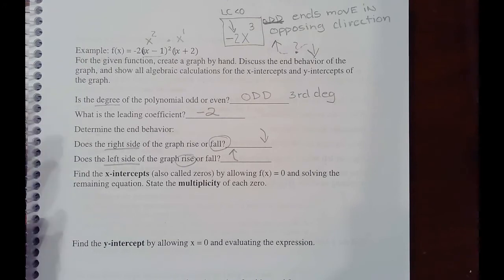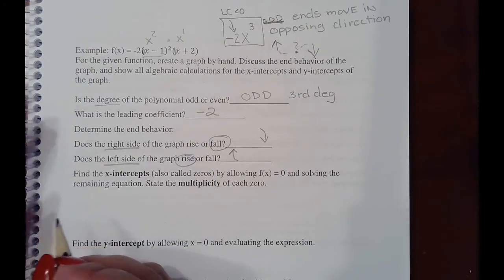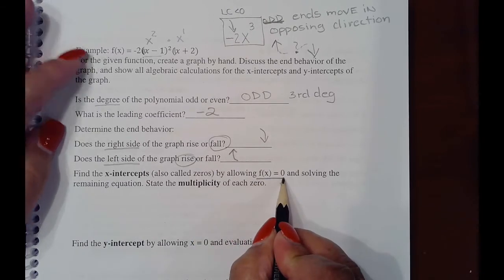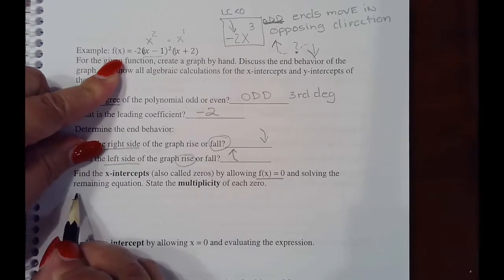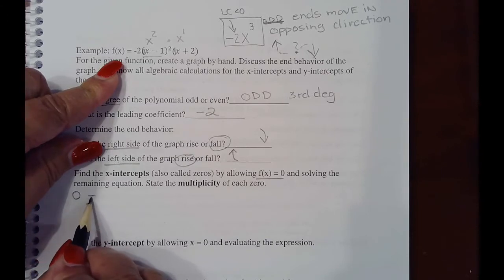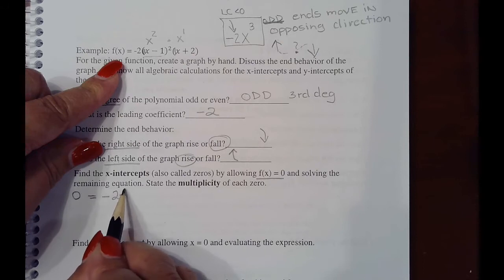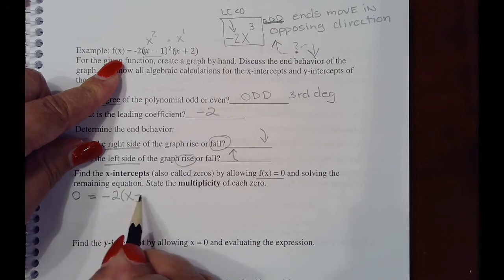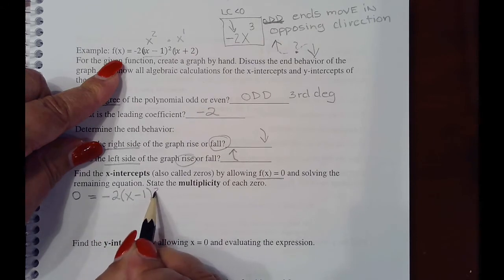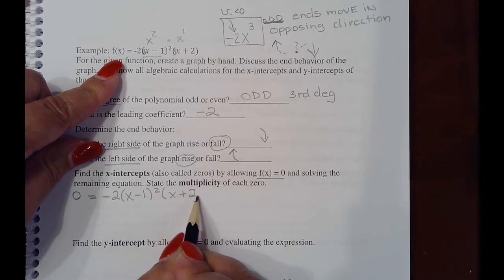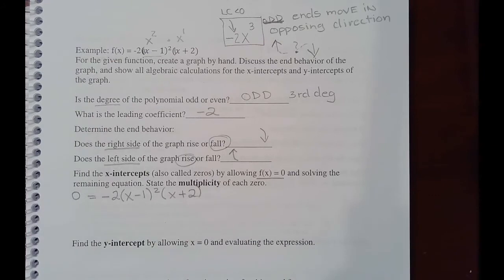What are the x-intercepts? We've been practicing that in every problem. So we said that we do that by allowing the y to be 0. So here's your y up here. That is 0, and we're getting a lot of practice at factoring and figuring out how to solve these equations for x. Now this already is factored, so that's a good thing.